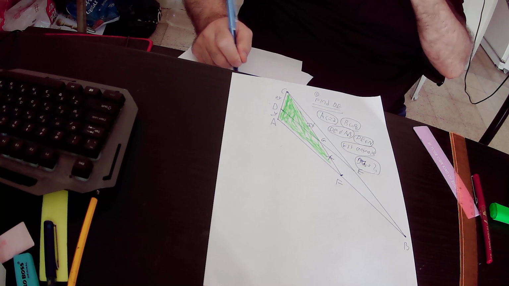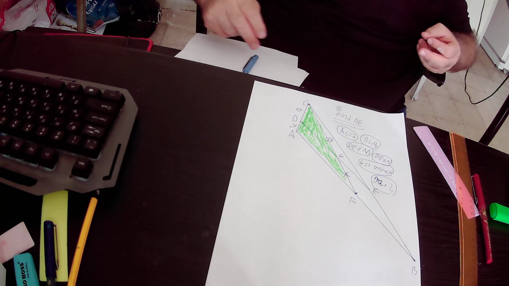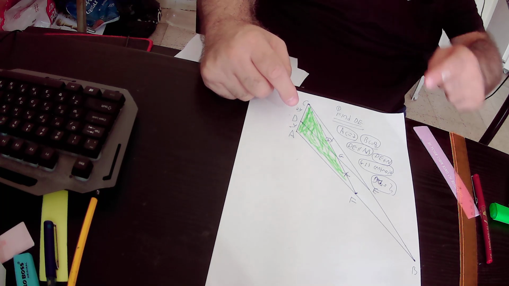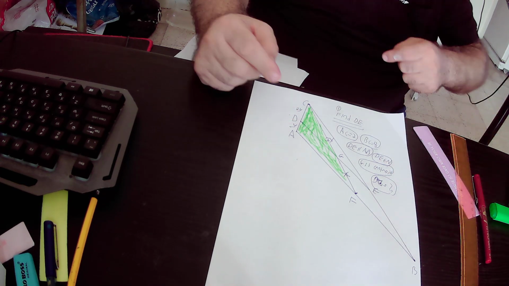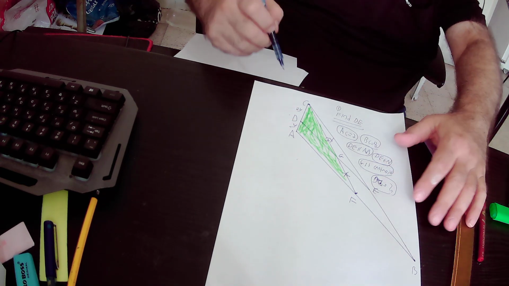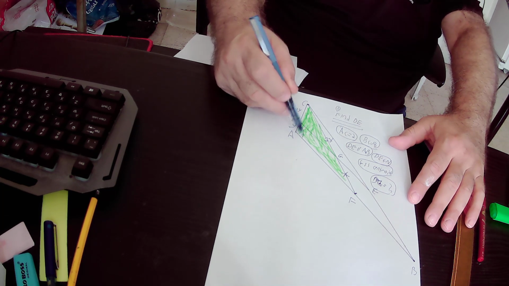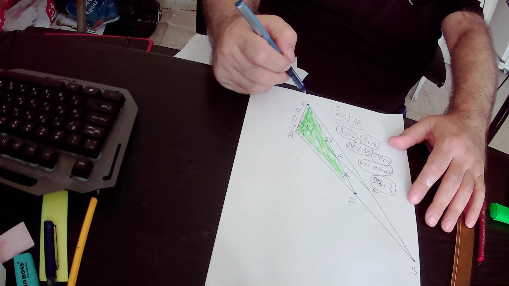Therefore, according to rule number 3, those two corresponding angles will be equal to each other.